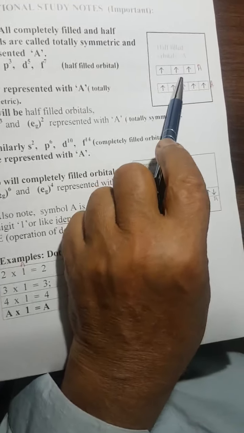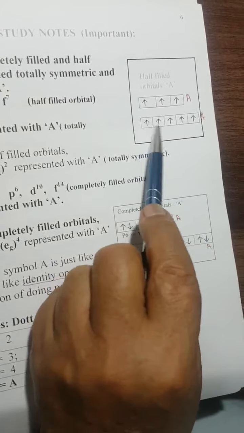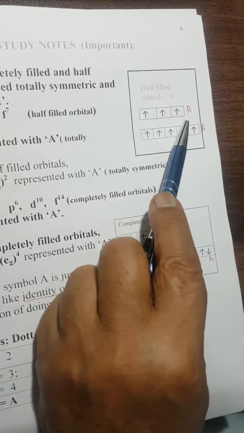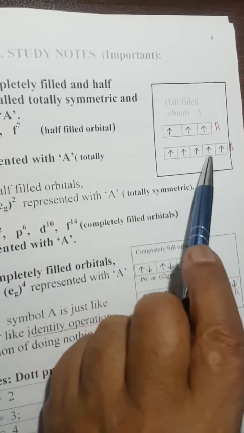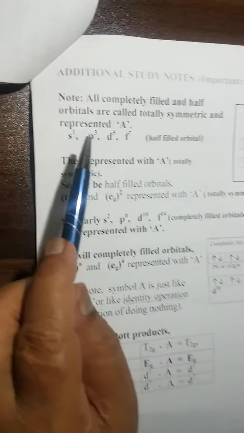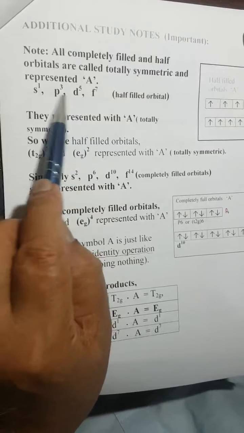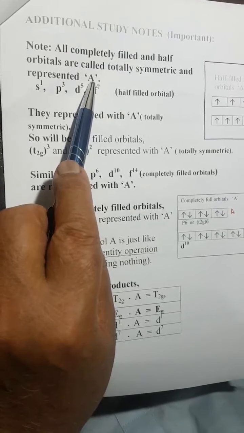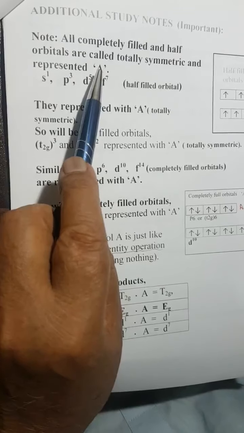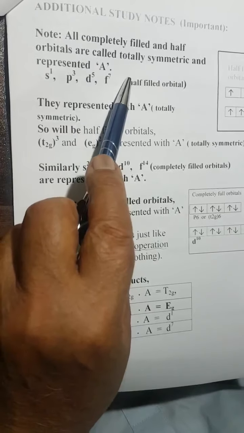And this is half filled orbitals, p orbital or d half filled. So all completely full and half filled orbitals are represented with it. Remember what is A? A is one dimensional.